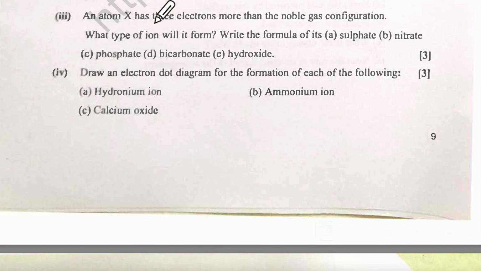An atom X has 3 electrons more than the noble gas configuration. If the noble gas is 2, 8, then this one has 2, 8, 3. That means it is in group 3A or 13. What type of ion will it form? It is a metal, so it will form a cation.